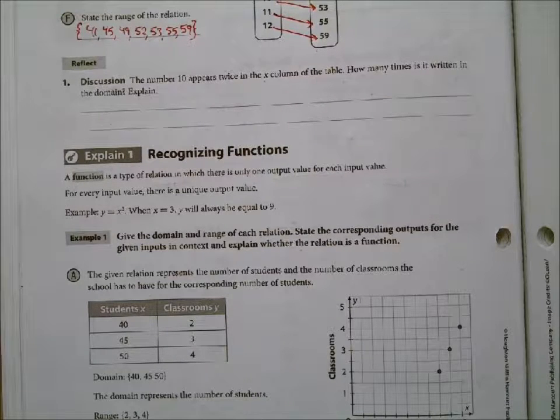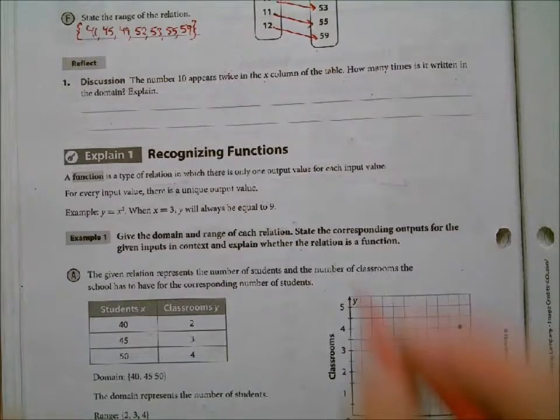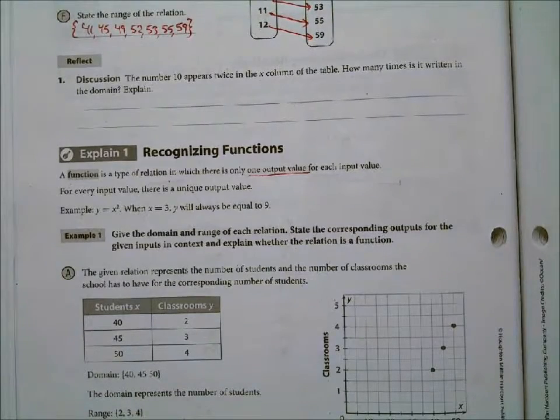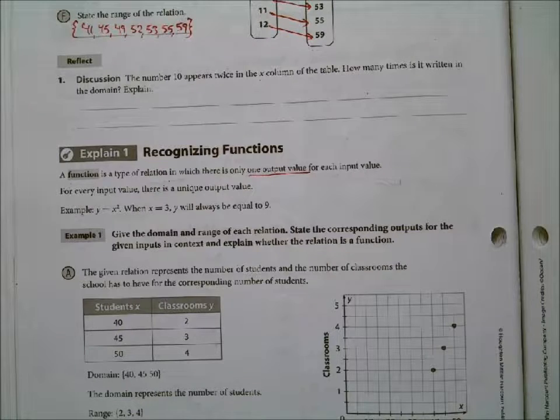A function is a special type of relation, okay, in which there is only one output value for each input value, okay? So one output value attached to each input value, okay? So in other words, every x goes to one y. Every x value is paired to one y value, okay? Or in other words, for every input value, there is a unique output value, okay?